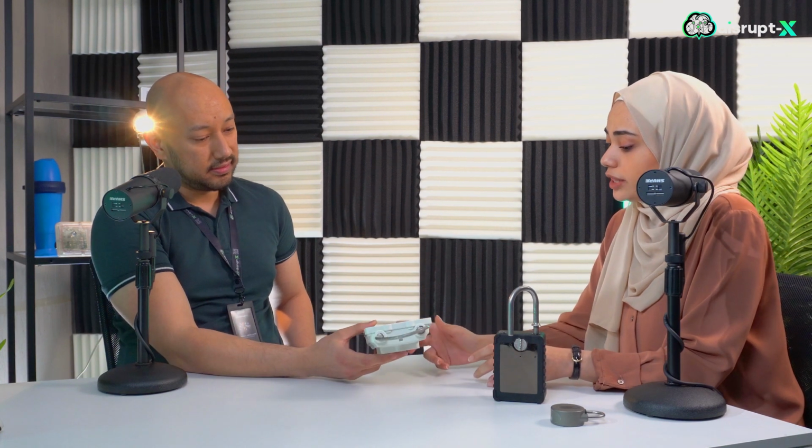This device is 4G, at the same time it has BLE, and at the same time it has a solar panel. So this is a solar panel? Yeah, exactly.